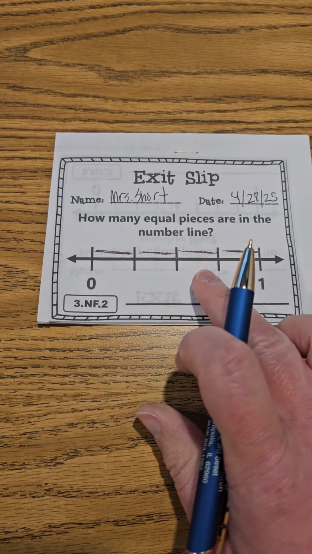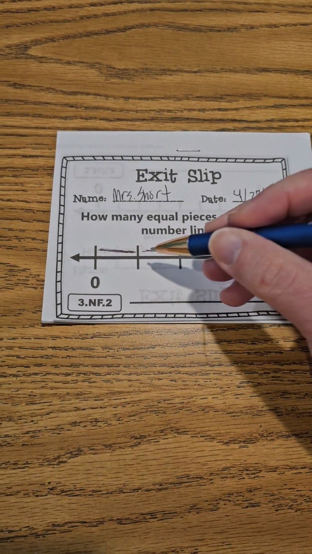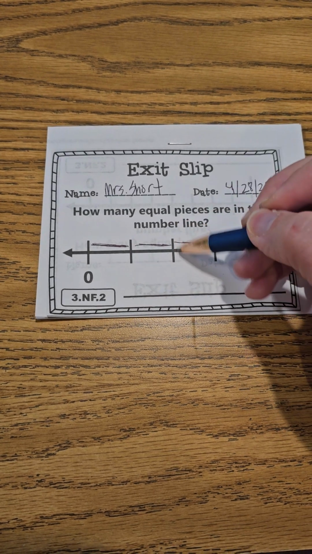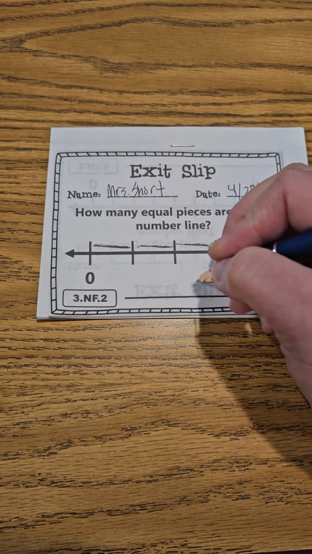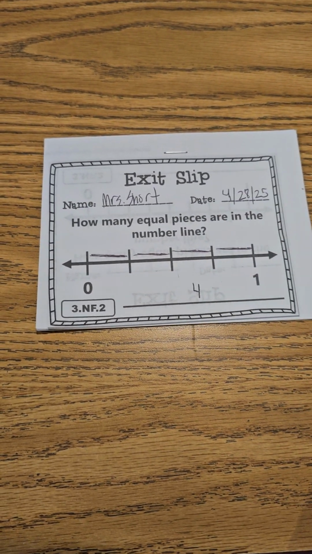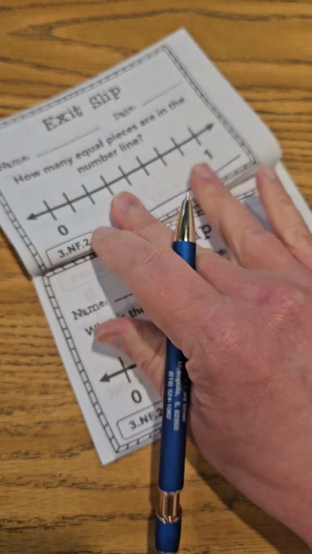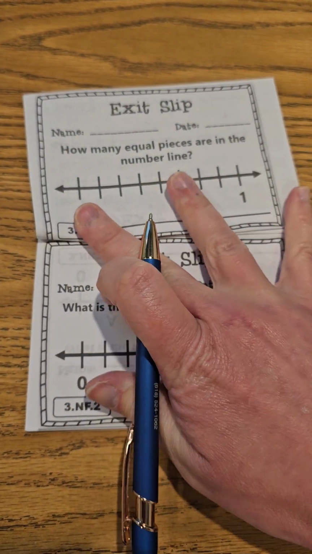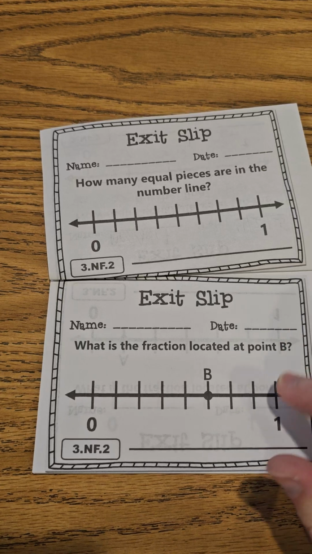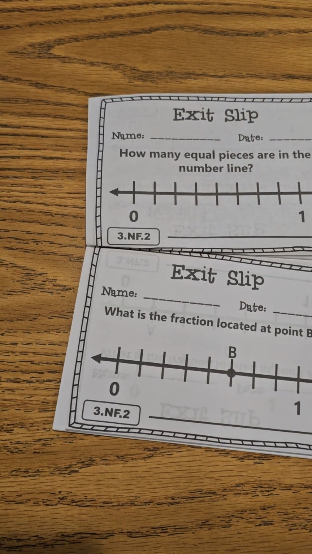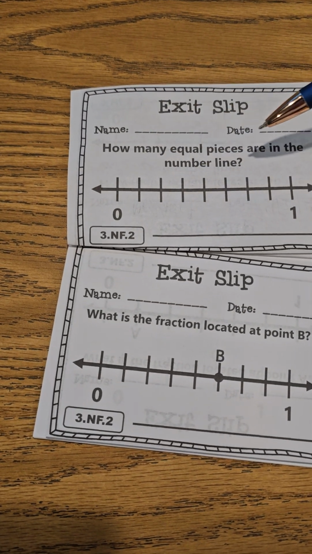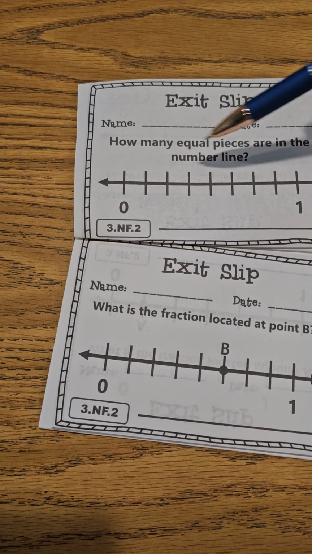They're equal, and they are designated by those tick marks. So I hope you have 4. All right, now that we know that, McKinley, how many equal pieces are in this number line?